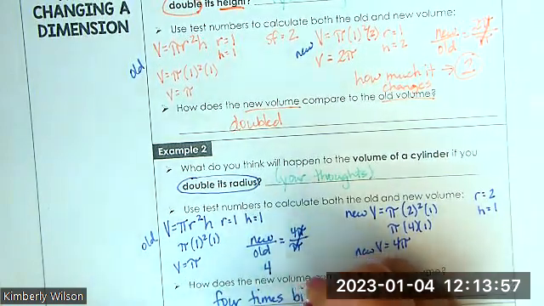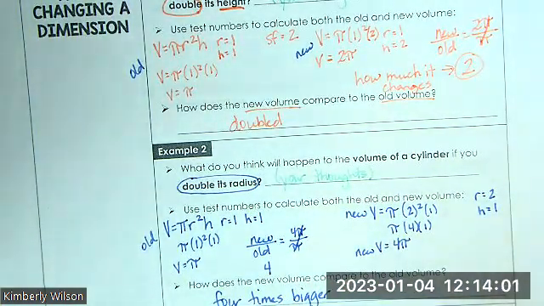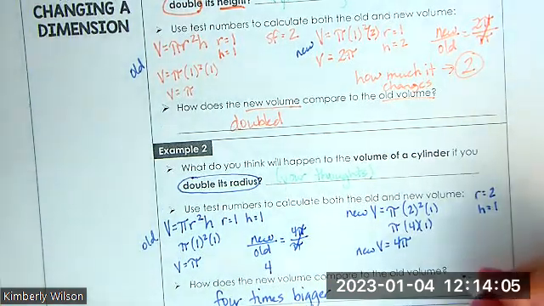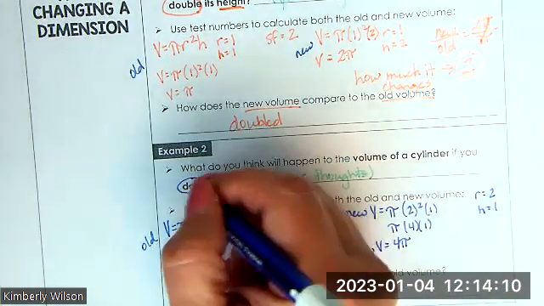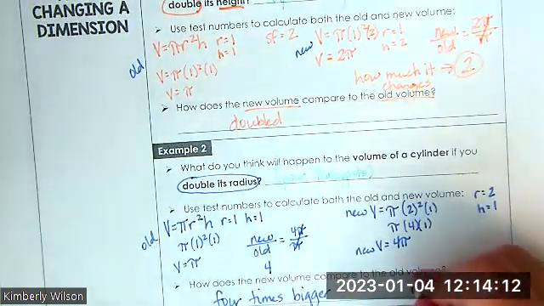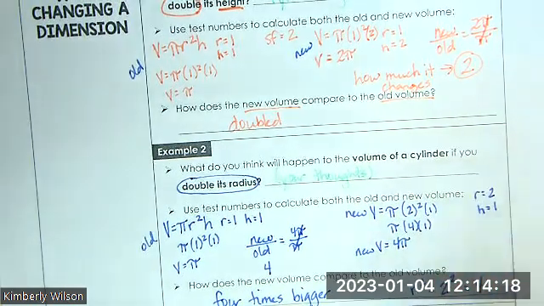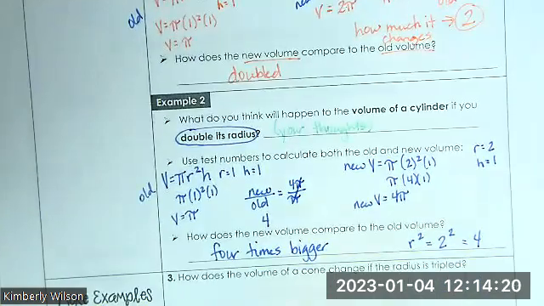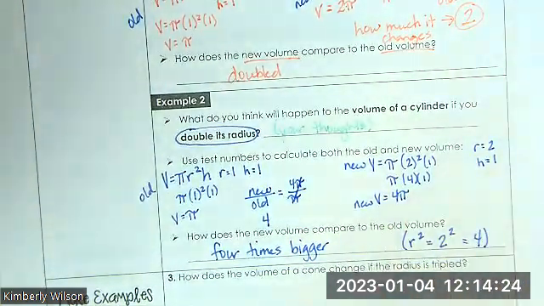So therefore, it is 4 times bigger. Another way you can look at that is, the scale factor here is doubled. I did the radius squared, which is 2 squared, which gives me this 4 again, which shows that it is 4 times bigger.